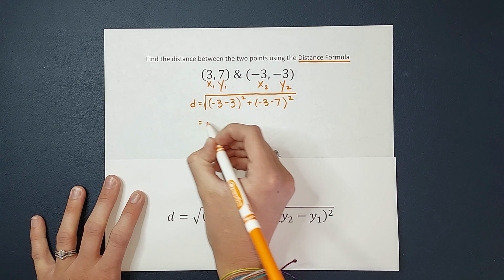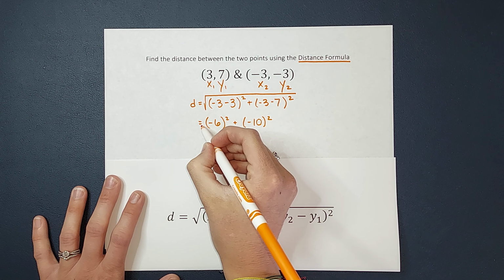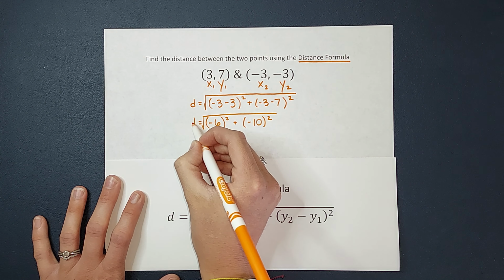plus -3 minus 7, that's I owe you $3. And I'm like, I'm sorry, I got to borrow $7 more. So I owe you 10, right? You should probably stop lending me money. All right, and that is still squared. And this whole thing is still under the square root.